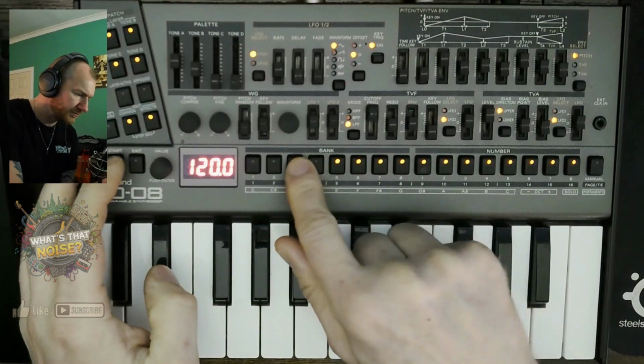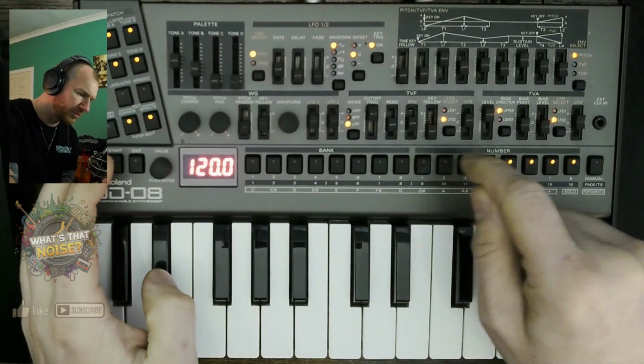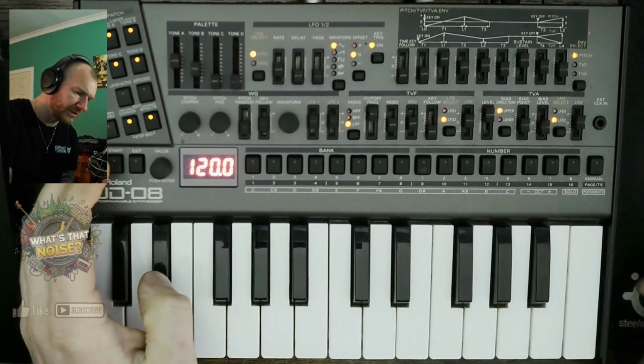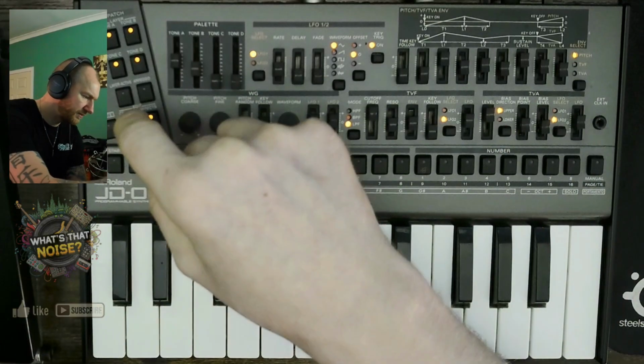So I wish there would be a faster way to clear it all out. I don't know if there is.